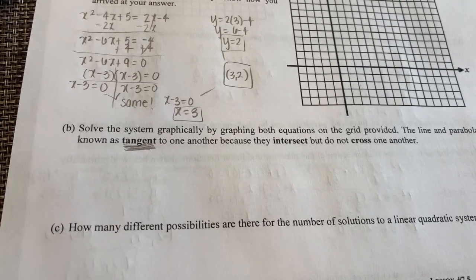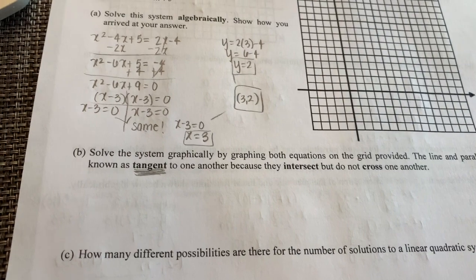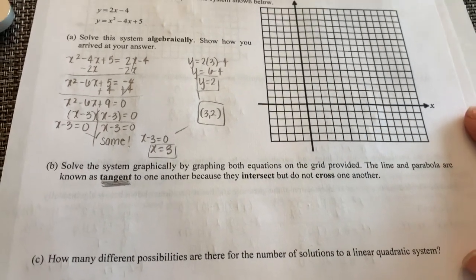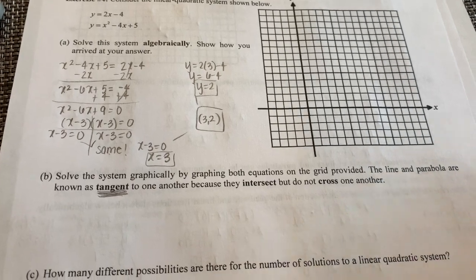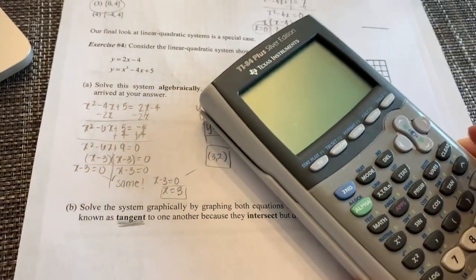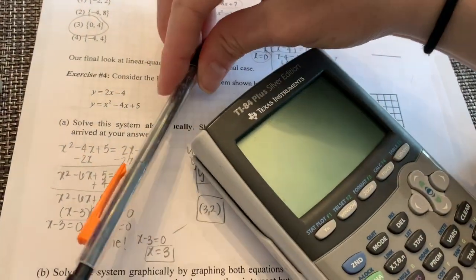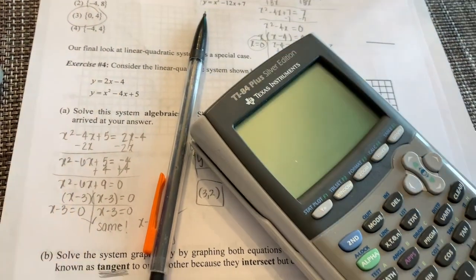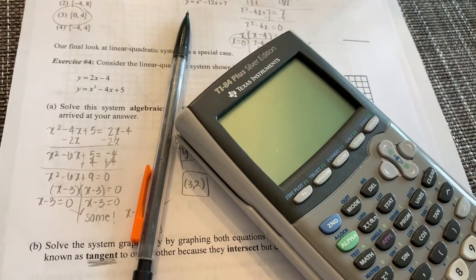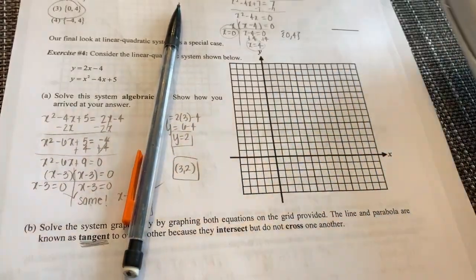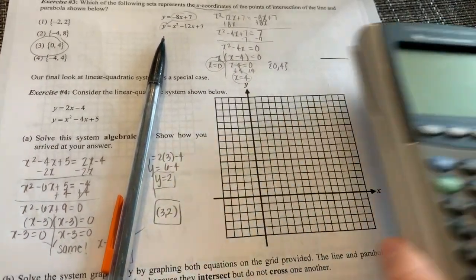So this is your first real exposure to the tangent. They don't intersect, they touch once, and that's it. Imagine my pen is touching the very edge of my calculator only once, and then they'll never intersect again. That's basically what it means to be tangent. So when we look at these equations, we're going to see that.